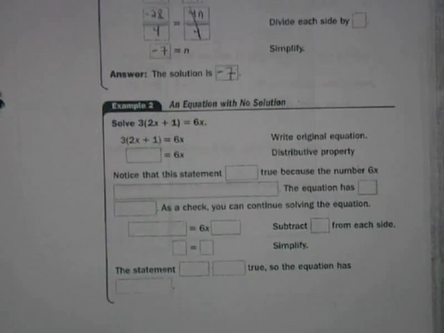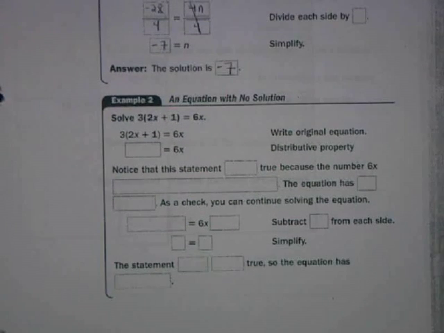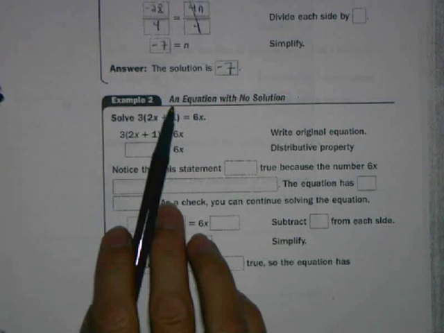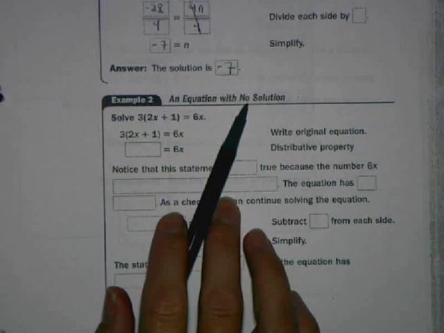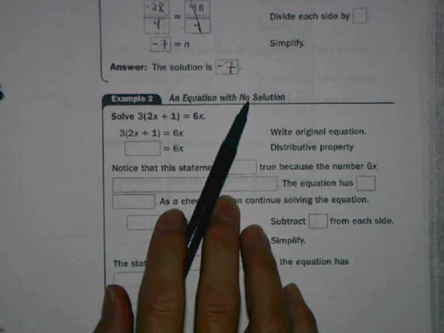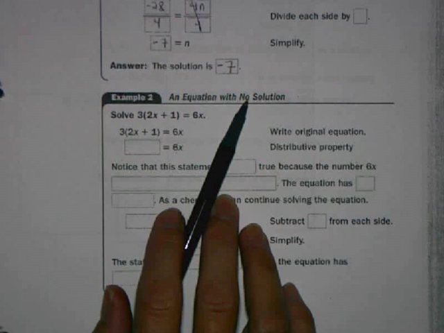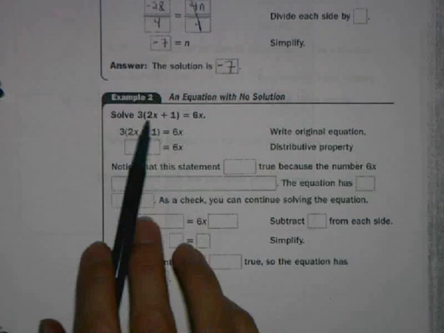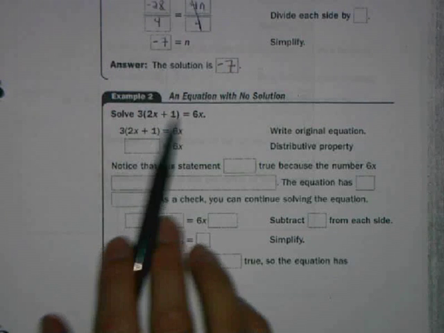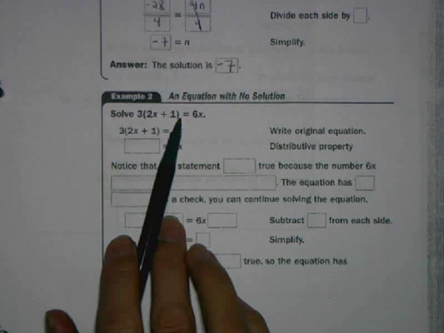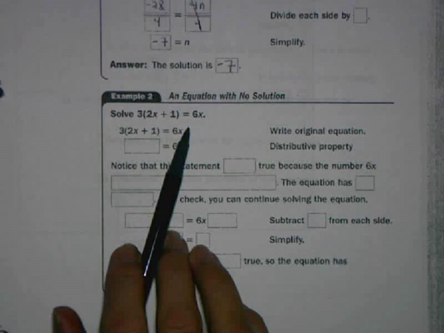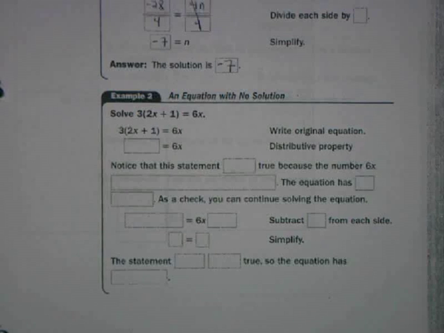Now let's look down below. Now it tells us right in the example, an equation with no solution. You worked with some of these equations earlier. These are the equations that were never true. Now you might look at this equation here and it's not immediately obvious that there's no solution to it. That's fine. We'll be able to tell that there's no solution once we start working.